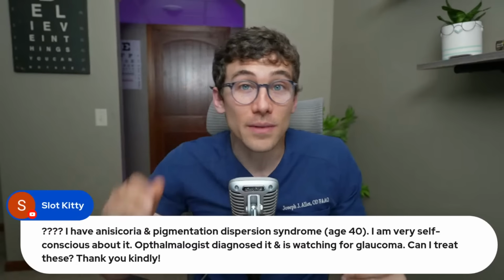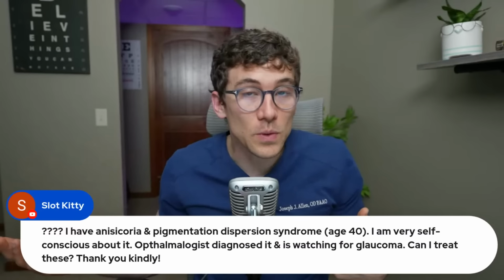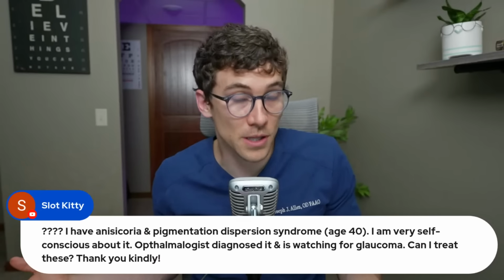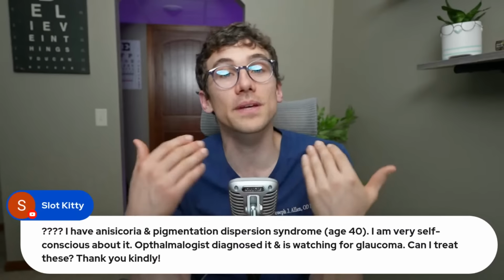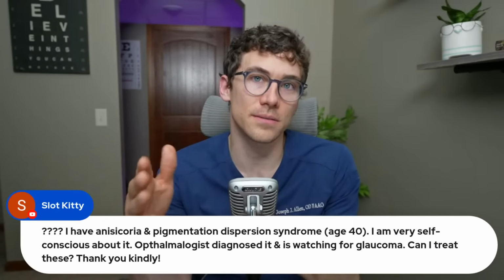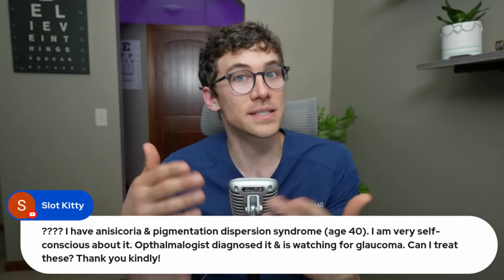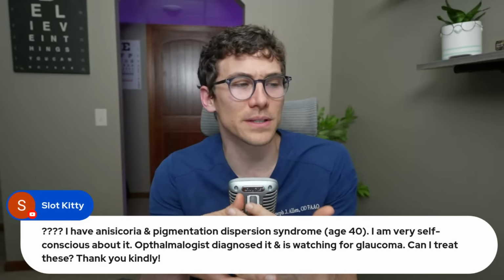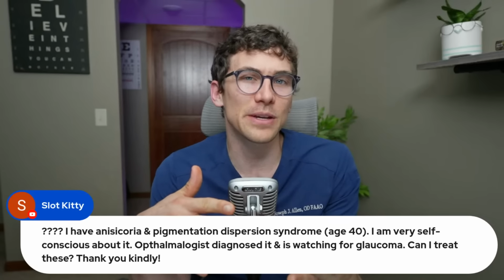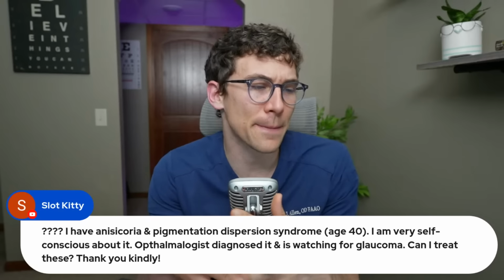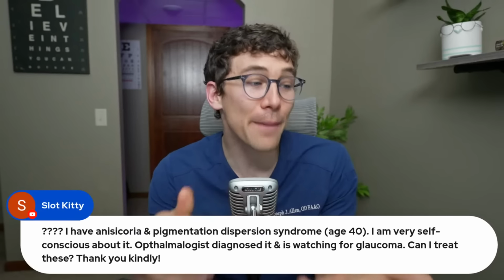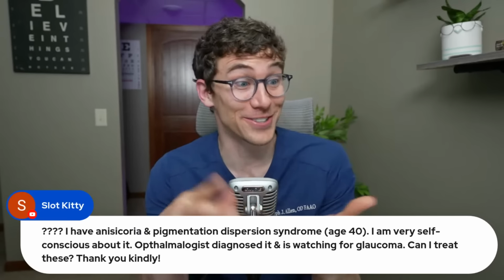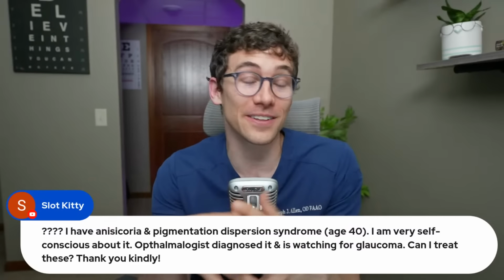Not everybody's eye pressure becomes an issue, and not everybody with pigment dispersion develops glaucoma. But it is something that we have to be aware of. Your doctor has to identify it and test for it to make sure that somebody doesn't develop glaucoma, because unfortunately, pigment dispersion glaucoma can be really frustrating to treat and manage. So I'm happy that your ophthalmologist caught it, diagnosed it, and is watching it, because it sounds like they're doing their job.